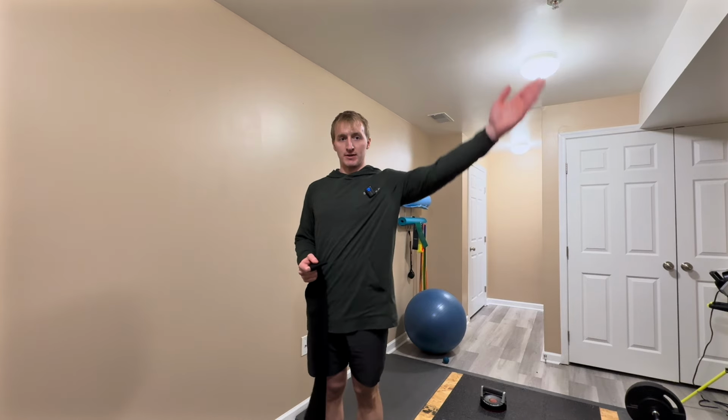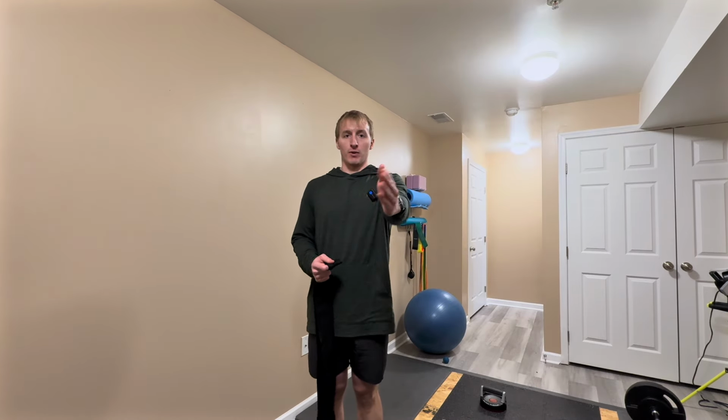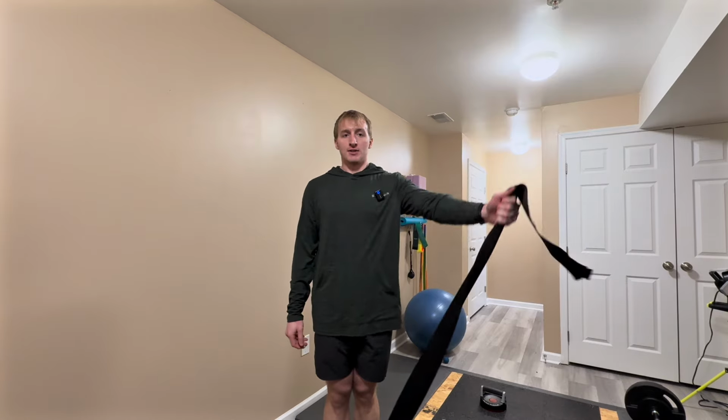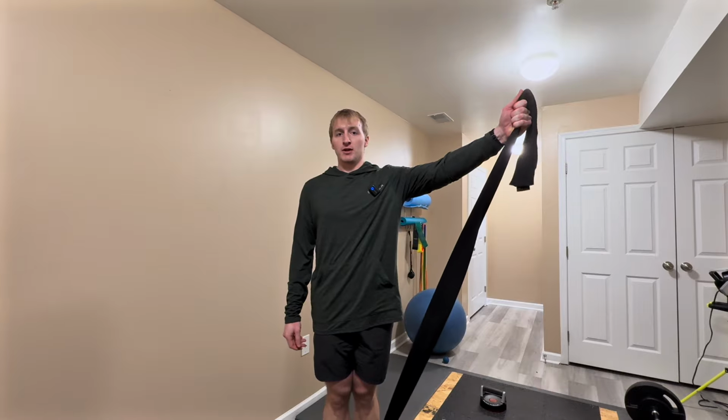The last one is what I call standing resisted scaption. So scaption is kind of this 45-degree mark that's between straight out to the side and straight forward. So what you'll do is use something like a resistance band. You'll stand on it, and then you'll raise your arm up at that 45-degree mark, pause for a second, and return back down to your side.